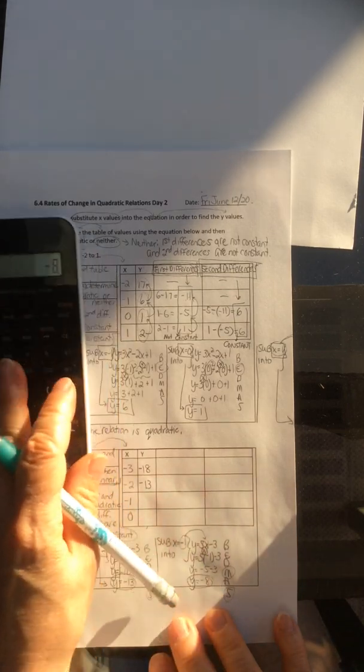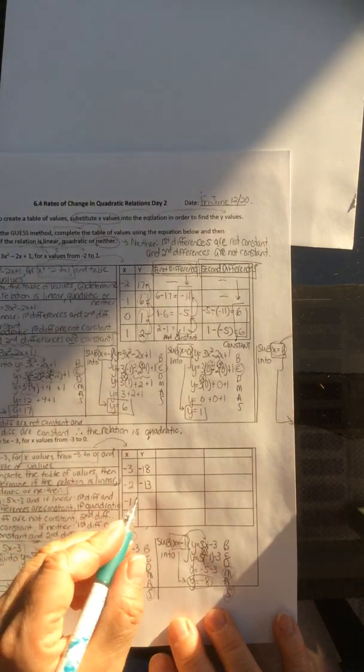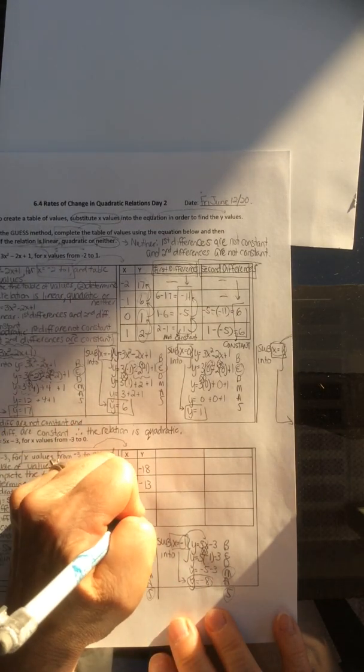Okay, so when x is negative 1, y is equal to negative 8. All right? Next one is subbing in x equals 0.